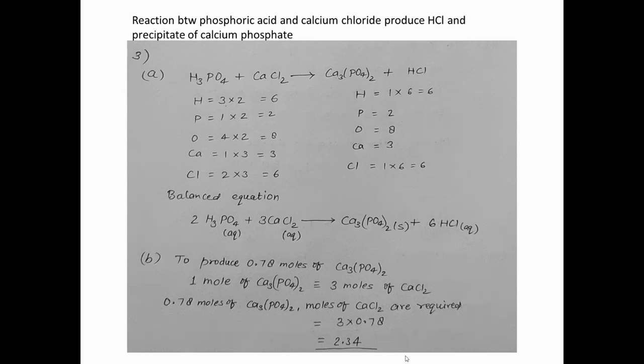how many moles of iron are needed to produce 2.7 moles of Fe2O3. So for 2 moles of Fe2O3, 4 moles of iron are needed. We balance using the balanced equation. Moles of iron required are 2 times 2.7. Third is the reaction between phosphoric acid and calcium chloride, which produces hydrochloric acid and a precipitate of calcium phosphate. First we balance the equation as you can see.